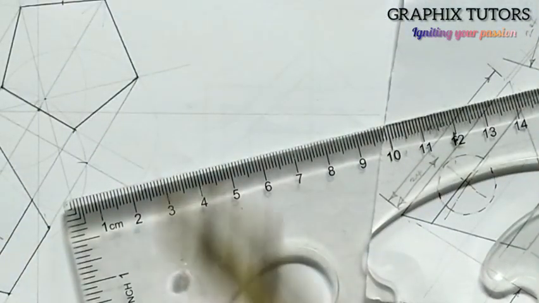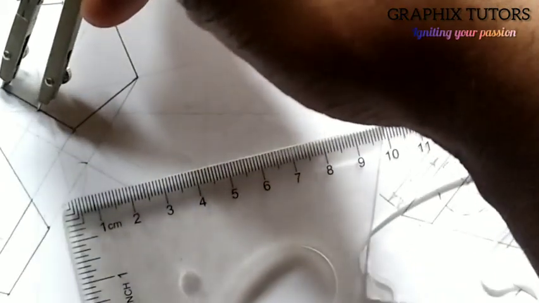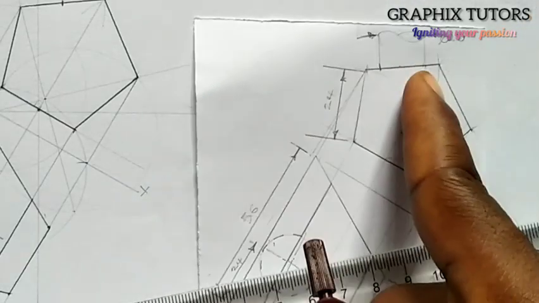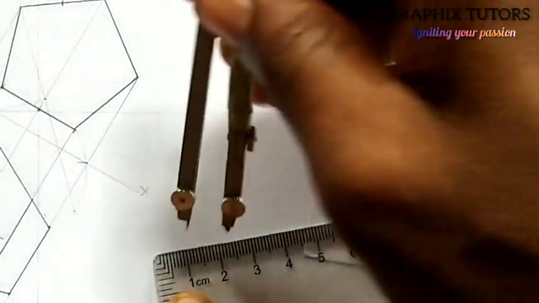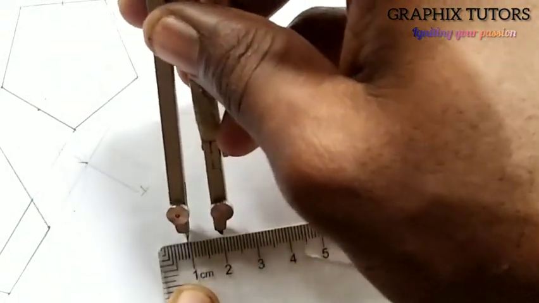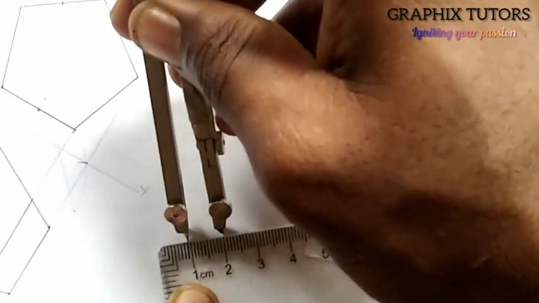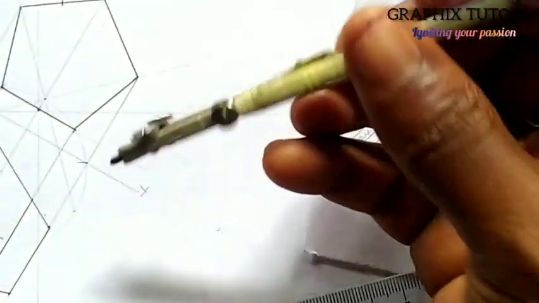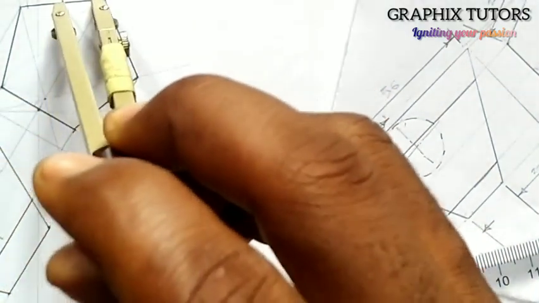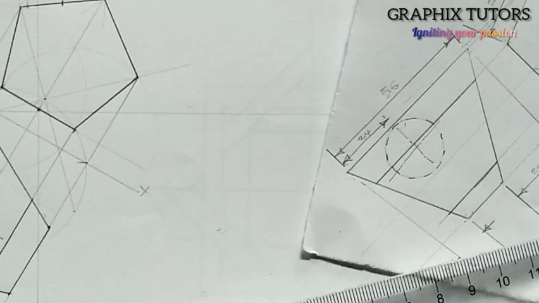Or better still, from this point here I get my 12 here, and I place it at this end and I'll mark. You see they are at the same point. Now I'll measure 10, 10 because my diameter here is 20. Measure 10, 10. From here to here is 10, right? So I'll come to this point, I'll mark 10 here, and I'll mark 10 here. Are we good? So in doing that, I'll project it up.